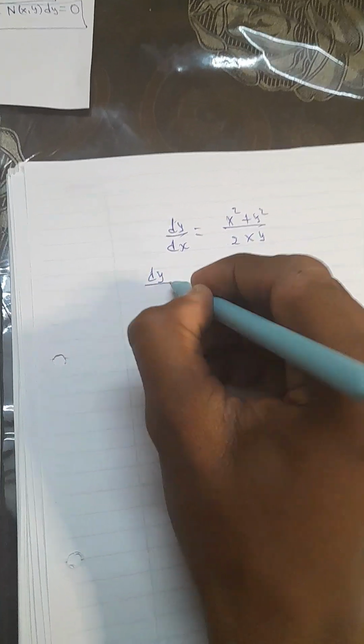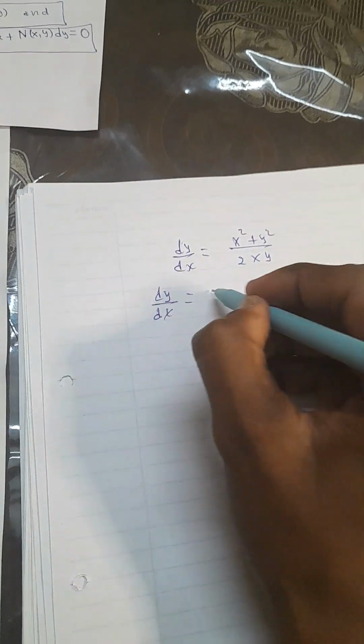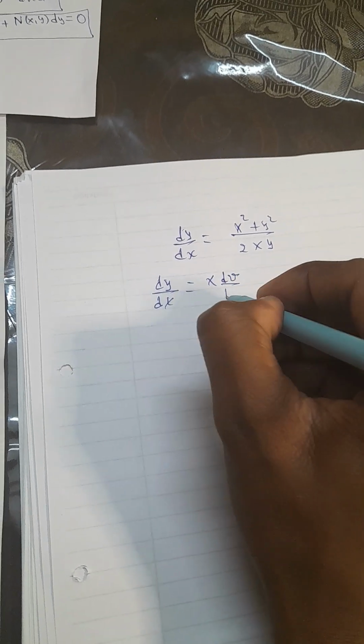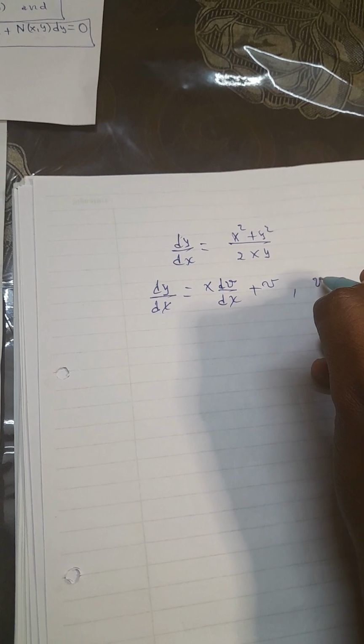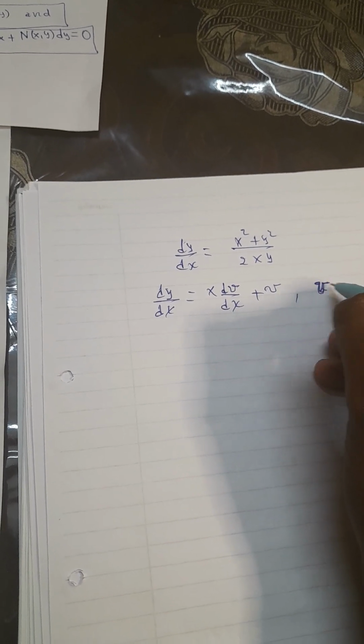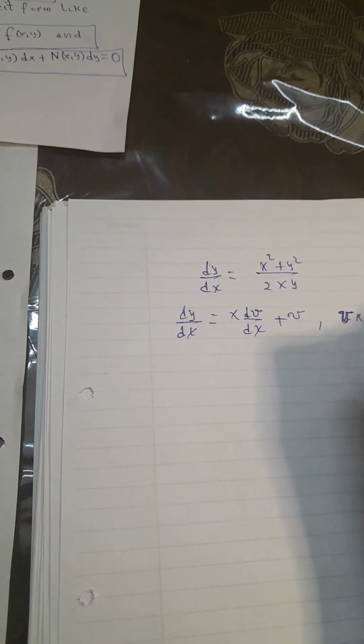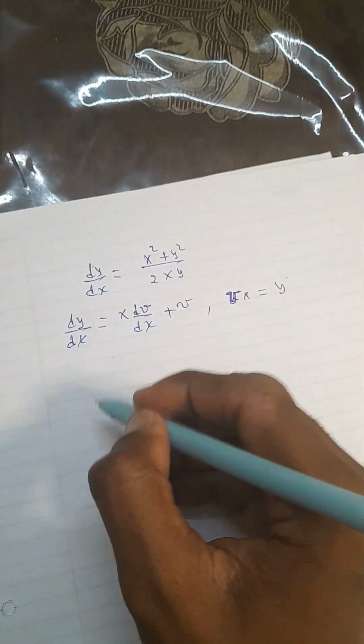Now we know that dy/dx is equal to x dv/dx plus v, and we know that vx is equal to y. Just substitute this.